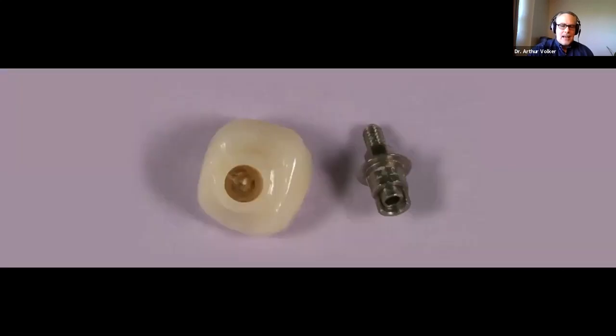Now, there is something that can happen. And again, if you're not interested in purchasing any mills or anything like that, here's a principle of zirconia you should know, because this may happen to you, especially if you have a laboratory that is not following its own protocol.